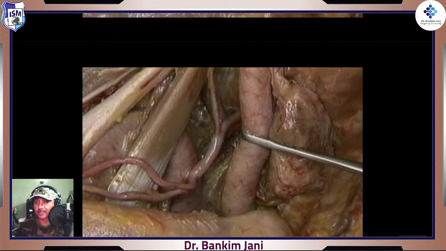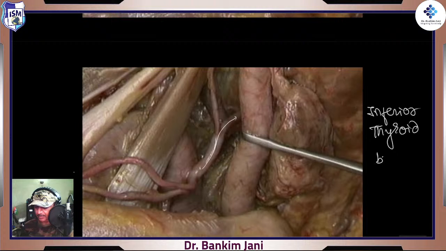Now we go for that inferior thyroid, right? Because these are the branches which are related to the upper limb, that is fine. Now here it is, the inferior thyroid has emerged, and it is going right from the thyrocervical trunk. Remember, this inferior thyroid is a branch of the thyrocervical, TC, and it gives one branch, this one.